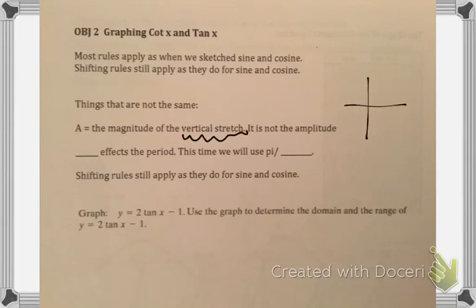So for instance, if you have regular tangent, okay, that's a regular function. If I make the amplitude bigger, then I have something that gets skinnier. So that's what it does to it. It kind of shrinks or it makes it larger.